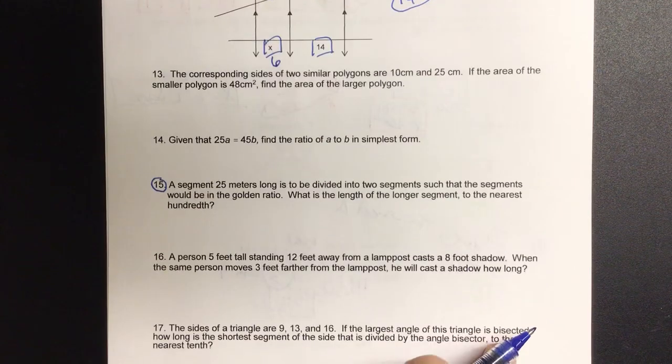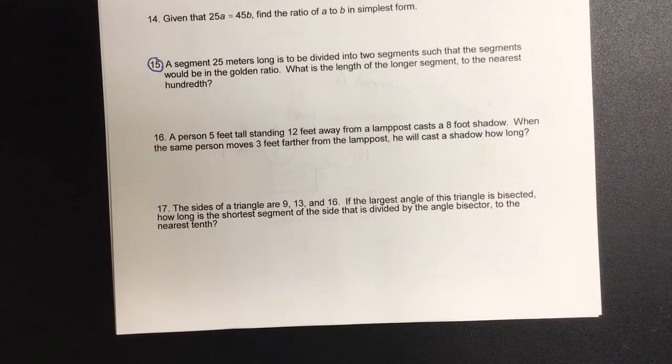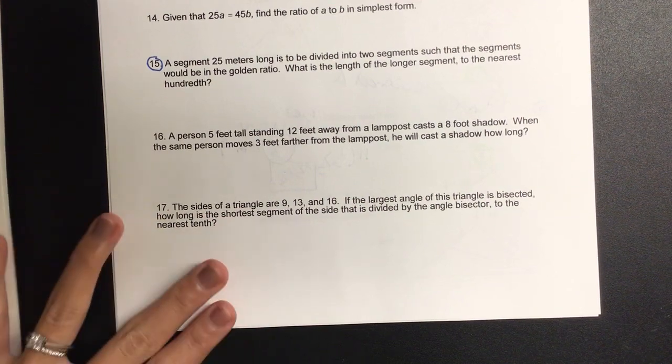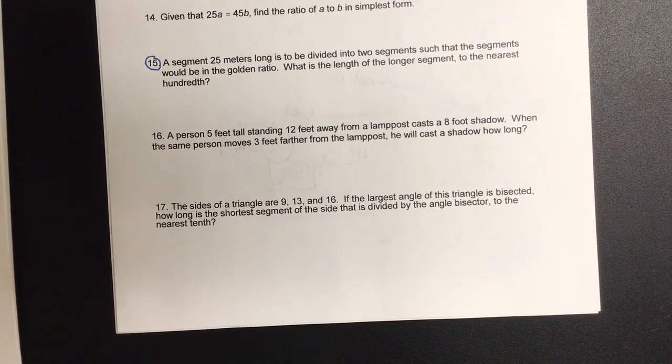Okay, last one. Oscar, let's read. 15. A segment 25 meters long is to be divided into 2 segments such that the segments would be in the golden ratio. What is the length of the longer segment to the nearest hundredth?